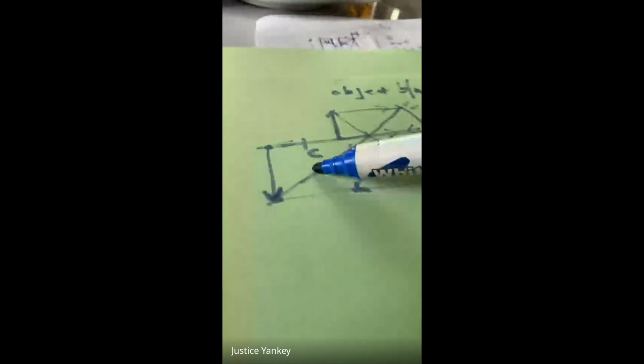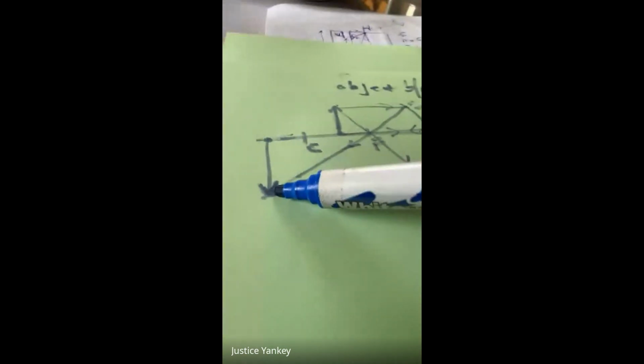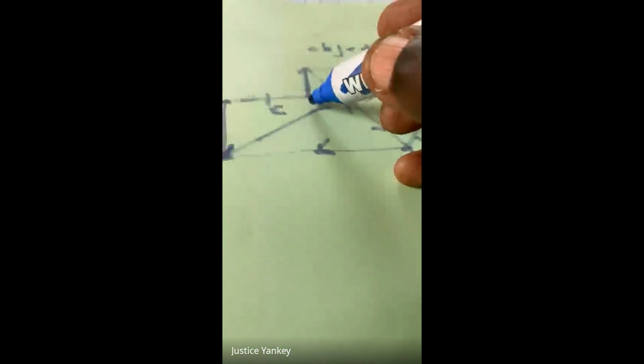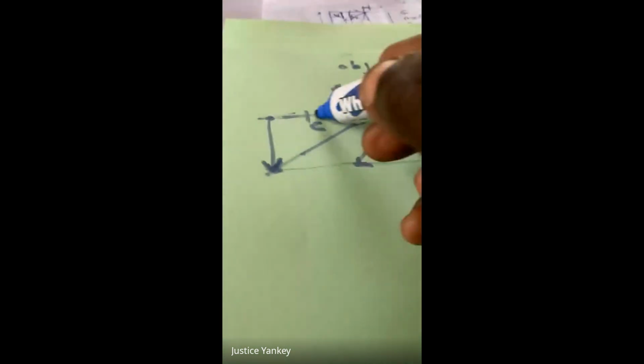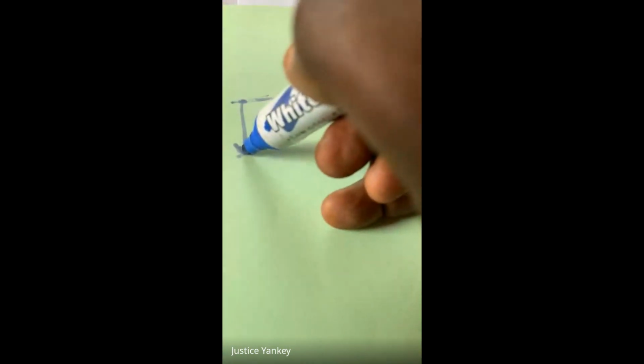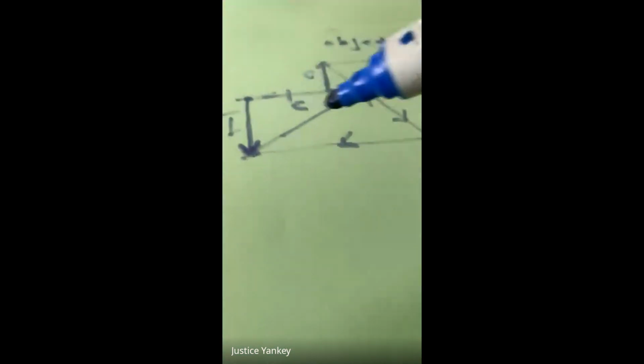These 2 reflected rays meet here to form the head of the image. Now, to form the legs of the image, a ray from the legs passes through the principal axis, which is a normal, so it will be reflected backwards. So this ray will be going back. And because the head is here, the legs will be formed there, and we have the image formed there.